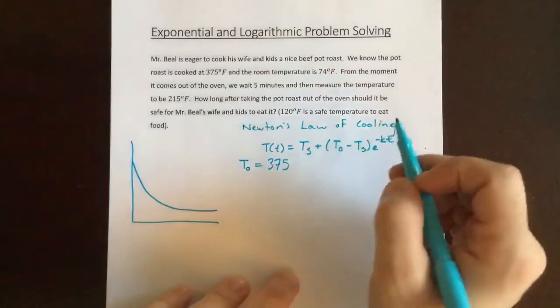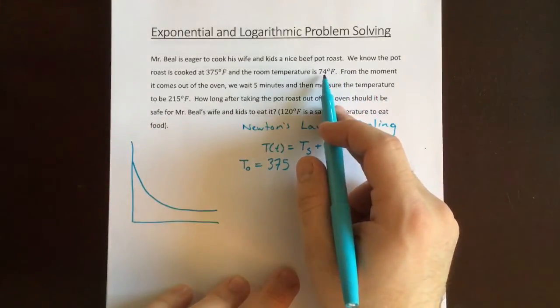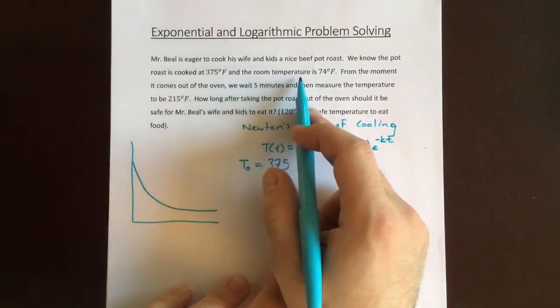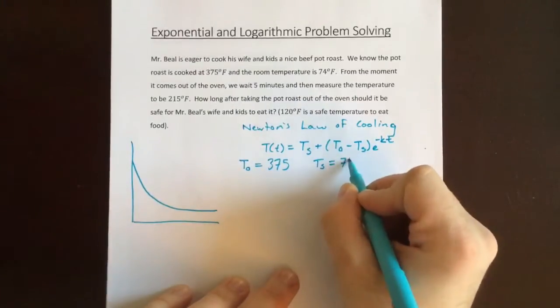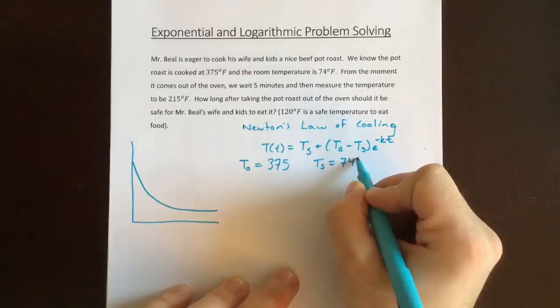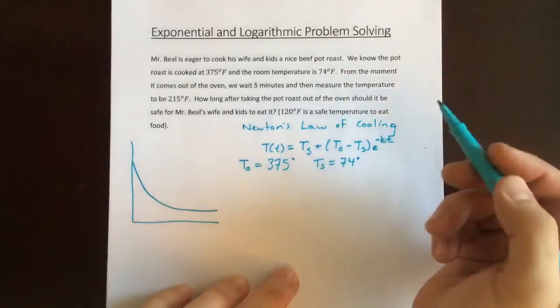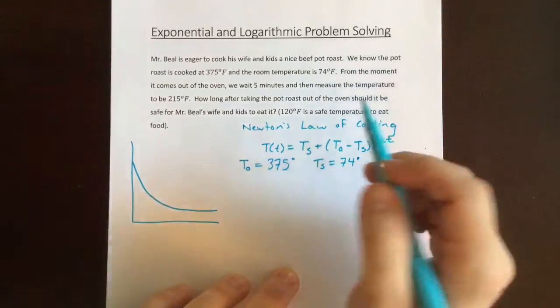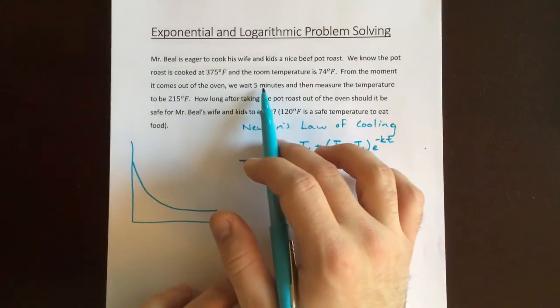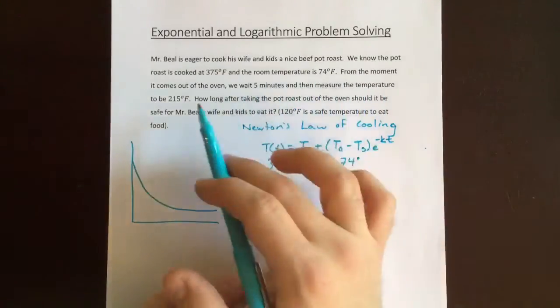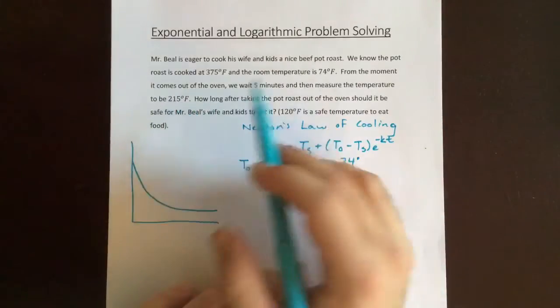And we see that 74 degrees is the room temperature, so we would classify that as the surrounding temperature. Then, as we continue reading, we wait 5 minutes, and the temperature is measured to be 215 degrees.